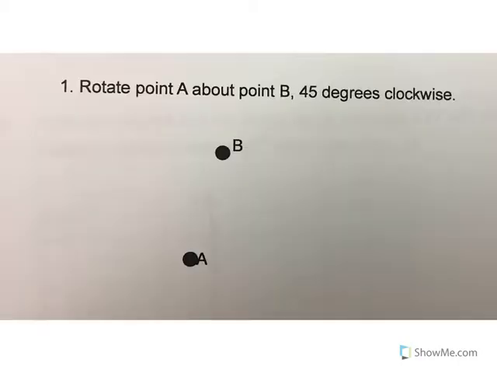Today we did rotations. So first we started off with this warm-up exercise. We want you to know two things. There's two important keywords that you need to know: clockwise and counterclockwise. Okay?